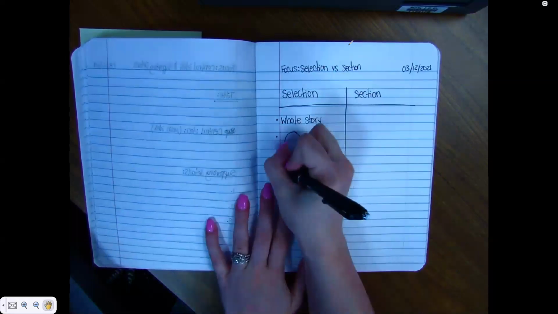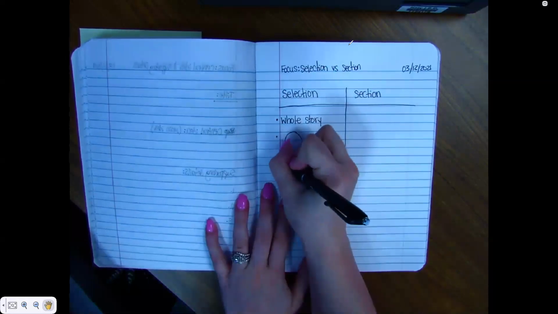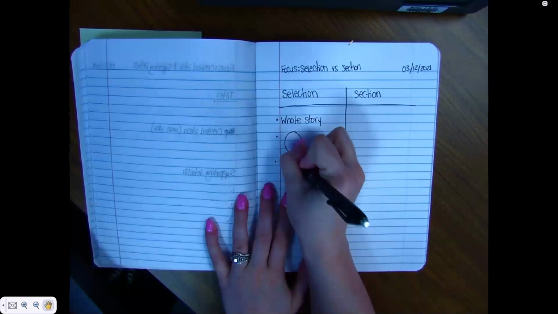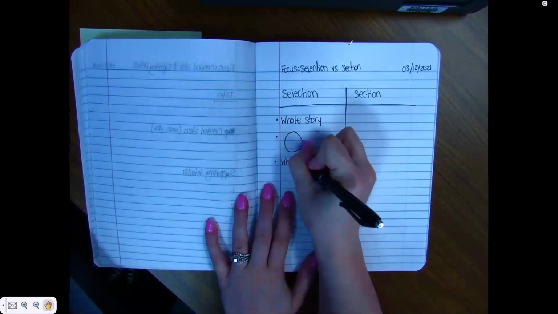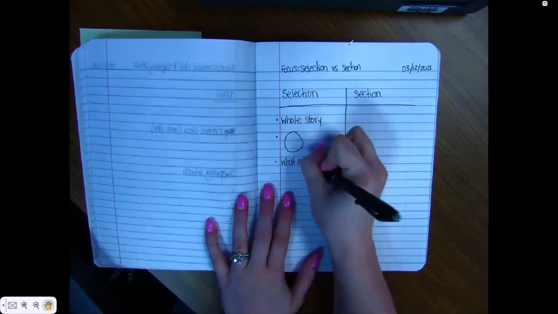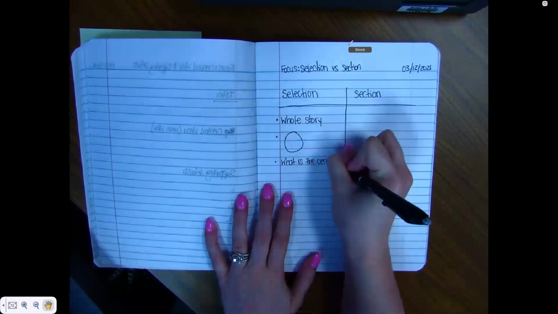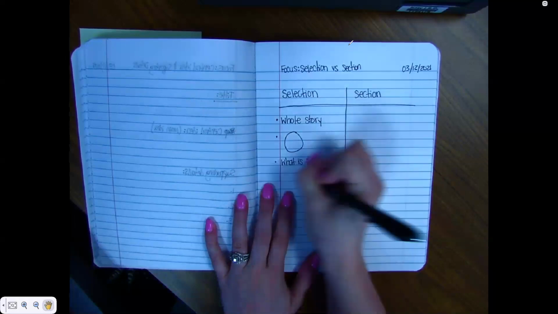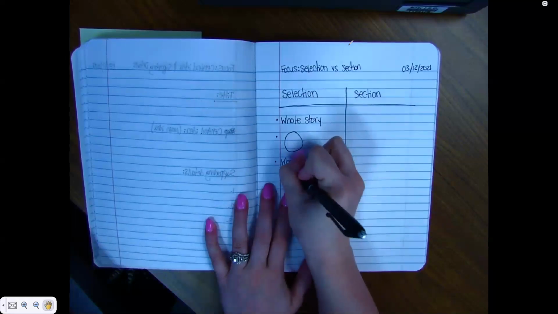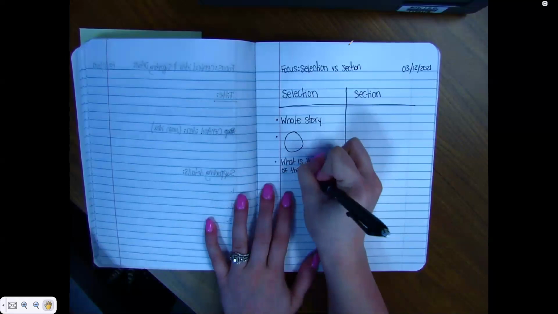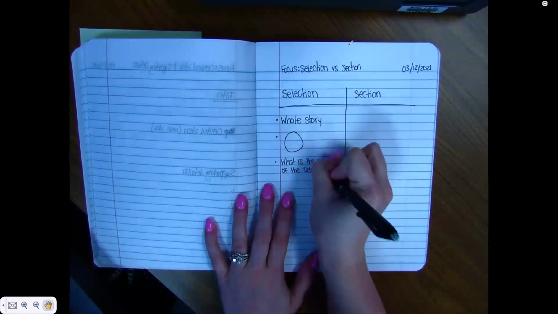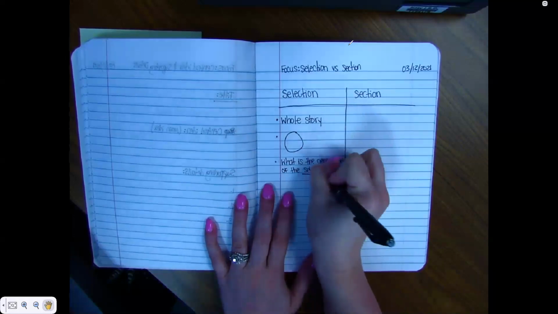Okay, and then the last thing we're going to put is we're going to write out the question. What is the central idea of the selection? And then we're going to underline selection.